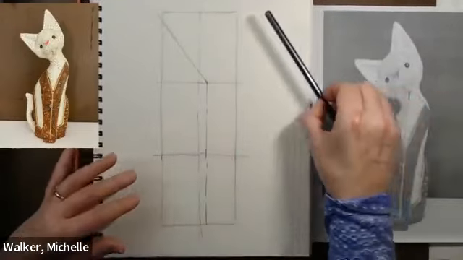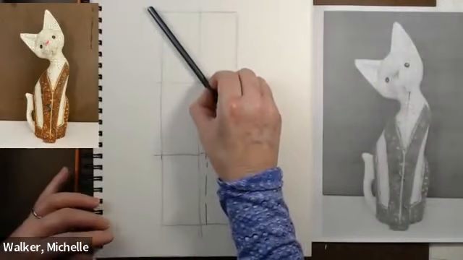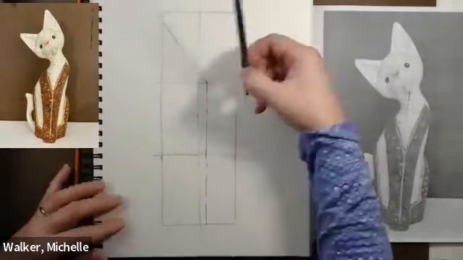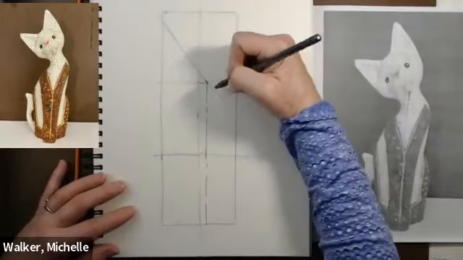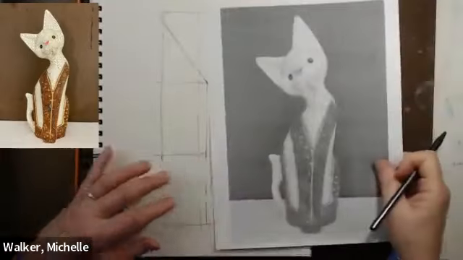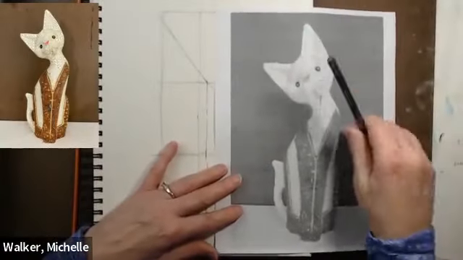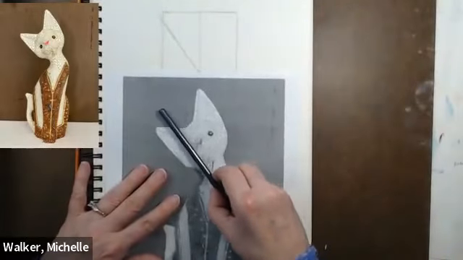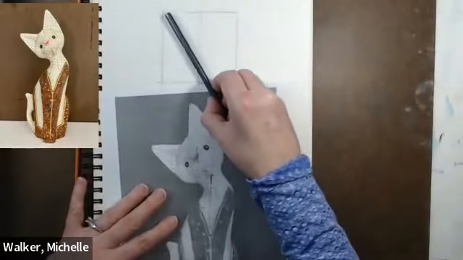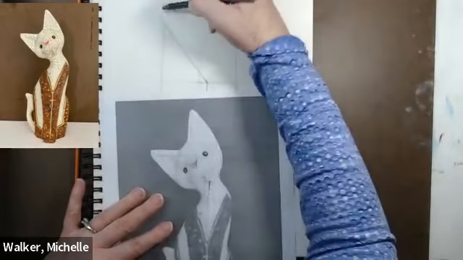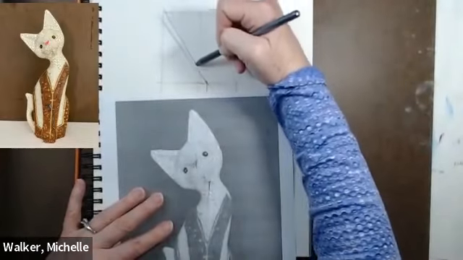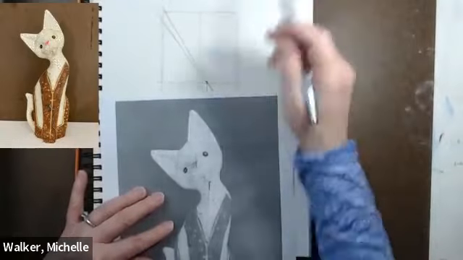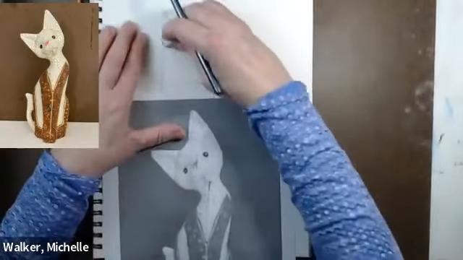I lift my pencil, don't move it, and it goes right there. And that doesn't feel right. It's not right. It's actually going up here. Draw it, and then adjust it. Erase it.